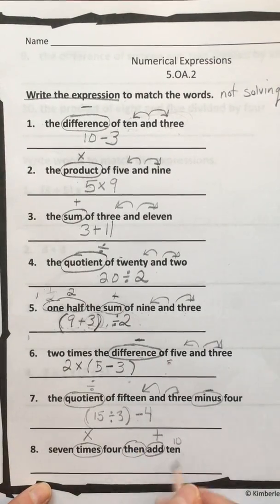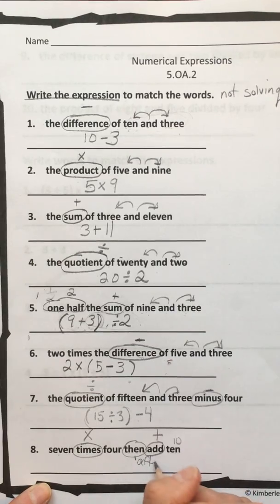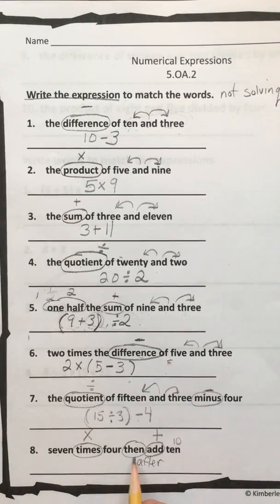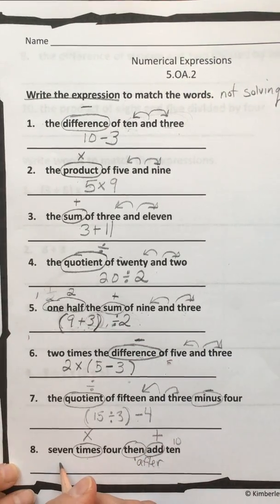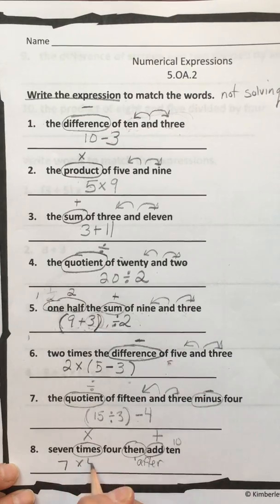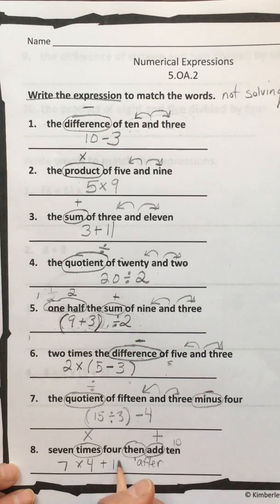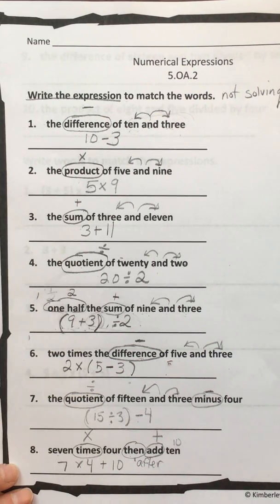Then means after. Then means something's going to come after a step before it. And this step is going to be 7 times 4. Then we're going to add 10.